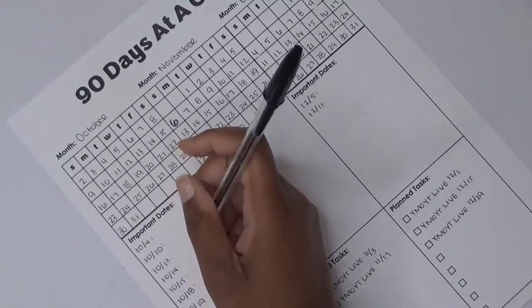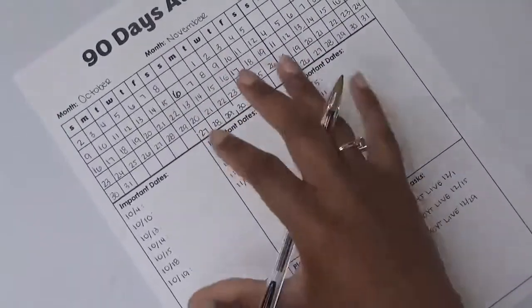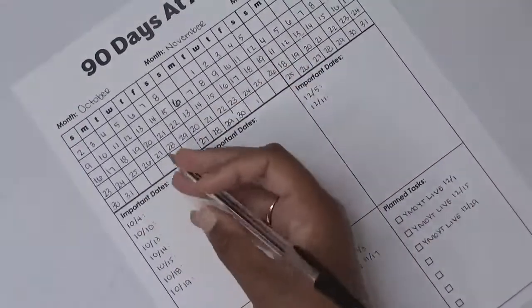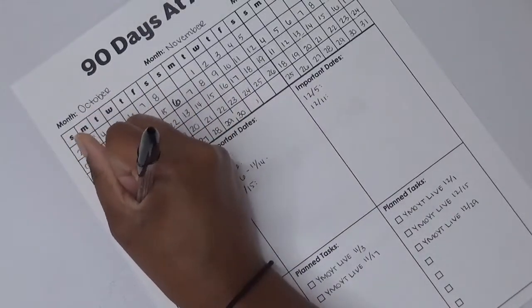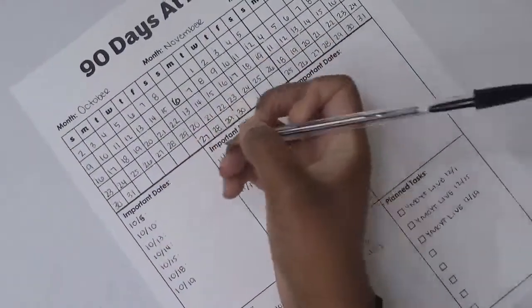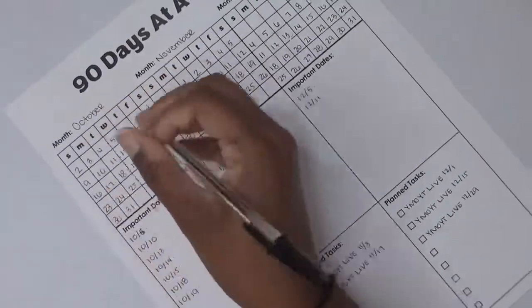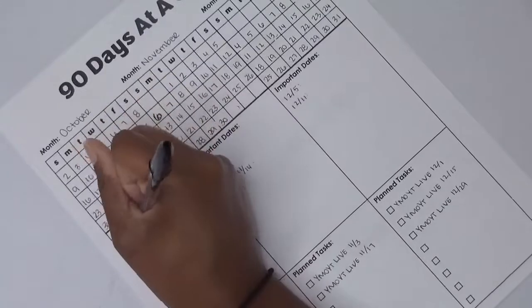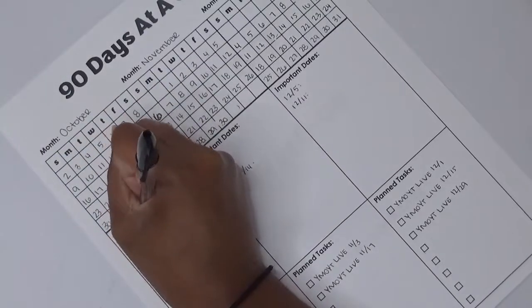So I'll add the ones that are related to this business stream here, Go Boss Planners and Go Boss Academy. On the 4th, or actually this is even supposed to be the 5th, and I wrote the 4th, but on the 5th, I am going to make public my Patreon community for Go Boss Planners.